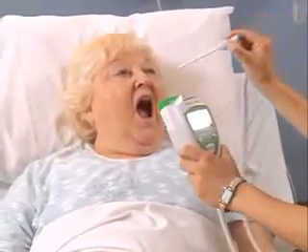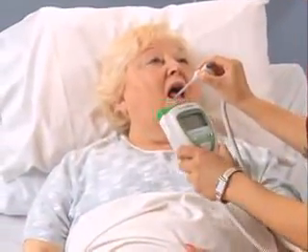Assessing vital signs is an integral part of nursing, and doing it right is important to make sure you have the accurate data for the patient's plan of care. Let's start with temperature. The most common way to take a temperature is orally, but you should avoid the oral site if the patient has had mouth surgery or a disease of the oral cavity.